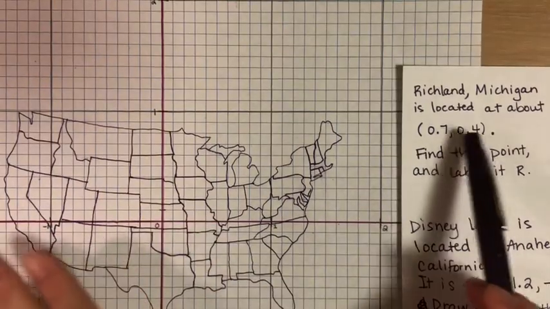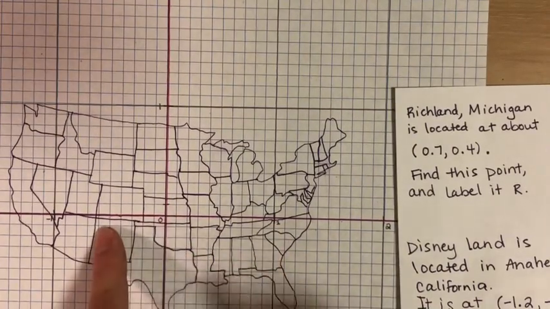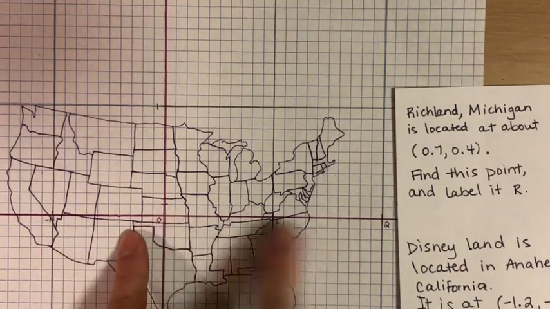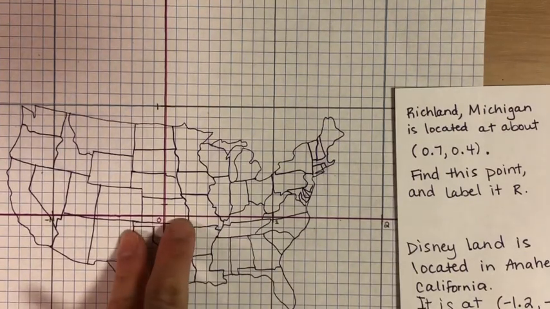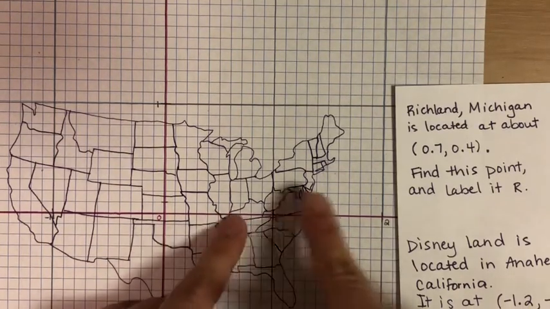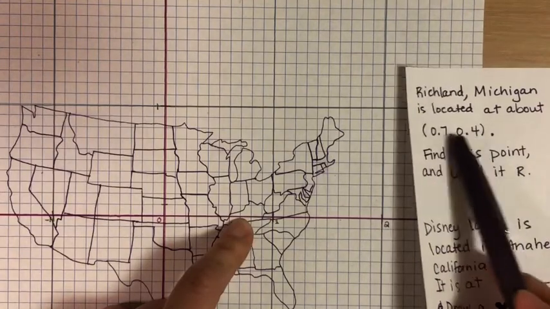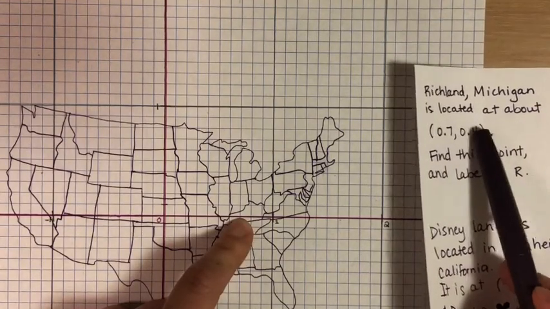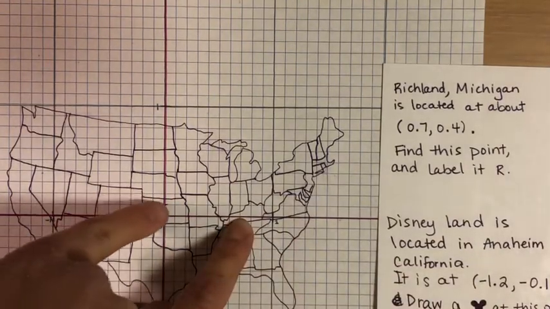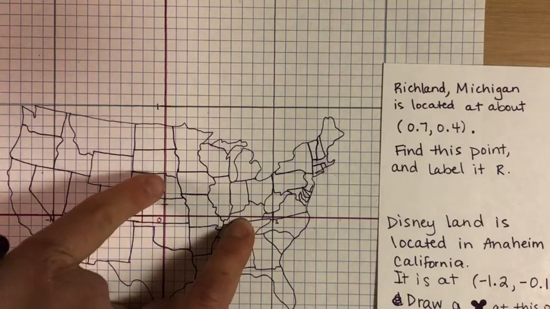So if we're looking for Richland, it says it's 0.7. So here's my 1. I'm just going to go over 7 blue lines, going on the x-axis first. So 1, 2, 3, 4, 5, 6, 7. I'm going to put my finger there to remember where 7 is. And then it says I need to go up 4 because this is positive. It doesn't have the negative sign. So I need to go up 0.4. Remember, each of these blue lines is worth 0.1. So this is 1, 2, 3, 4.